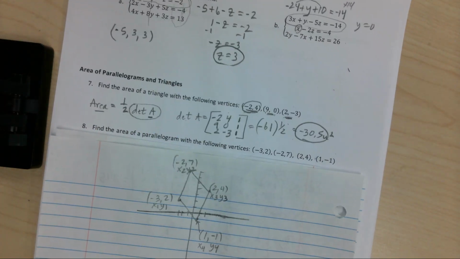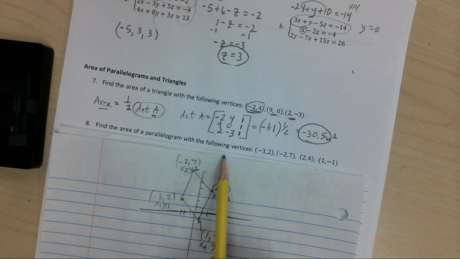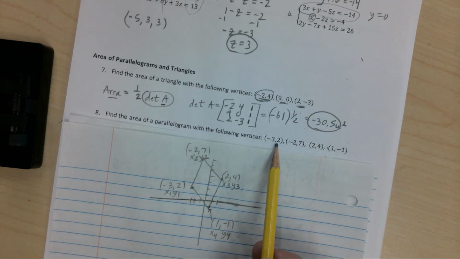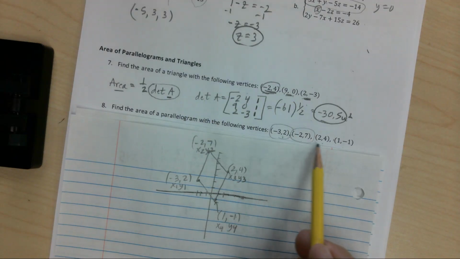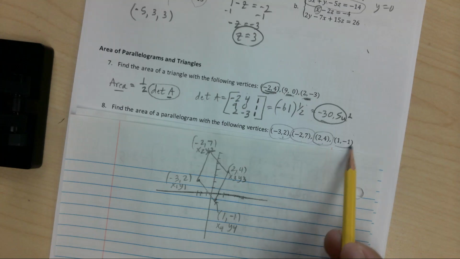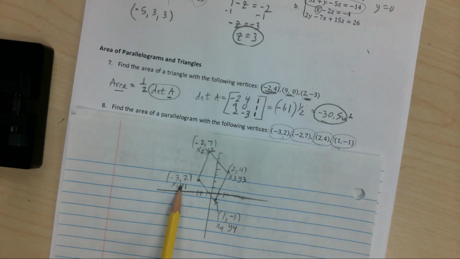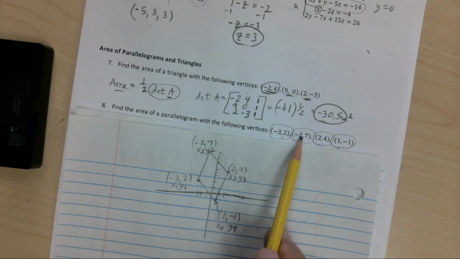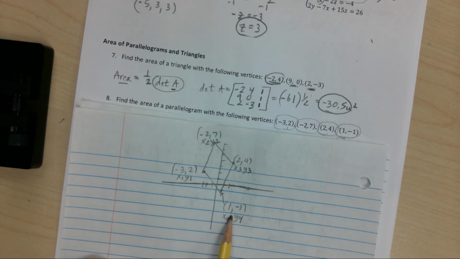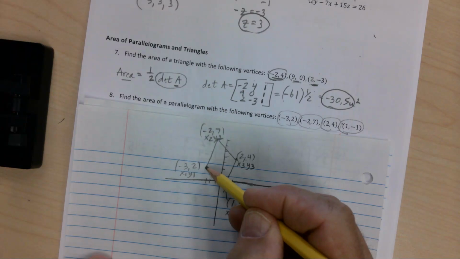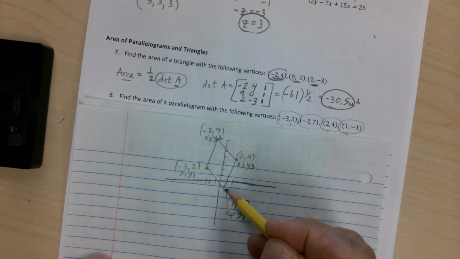Okay, find the area of a parallelogram with the following vertices. So we've got this little picture going on. We've got that here, that here, that here, that here. This is my first point, second point, third point, fourth point. That's why I go in this order. X1, Y1, then to here counterclockwise, X2, Y2, X3, Y3, X4, Y4. That matters. So you've got to stay in order there. Start with the first one, go counterclockwise.